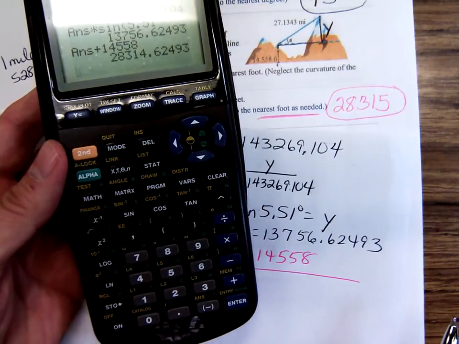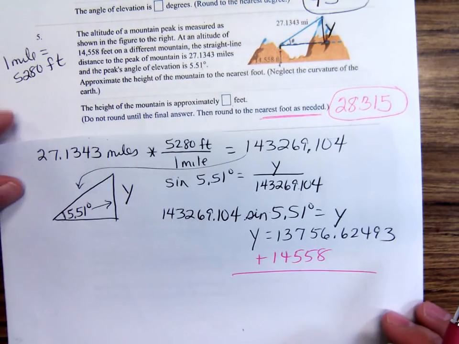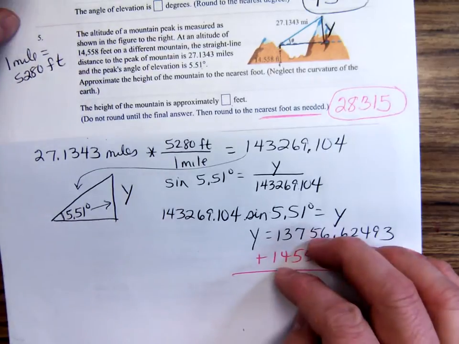Any questions? Following this, okay. These are some nice little applications of right triangle trigonometry.